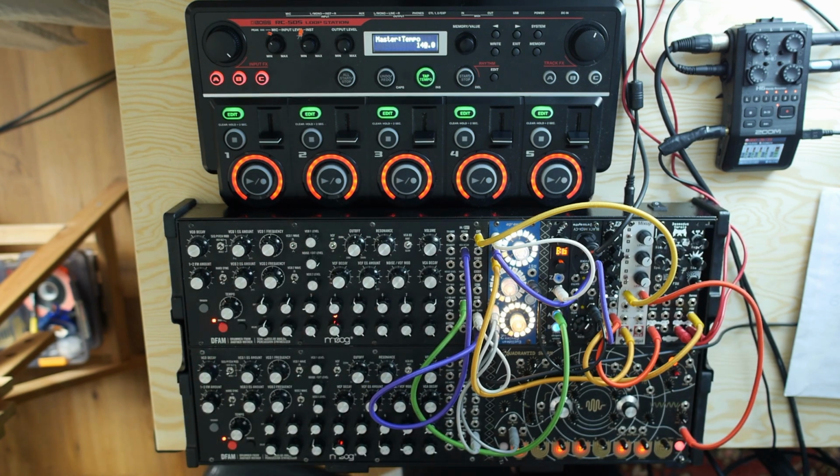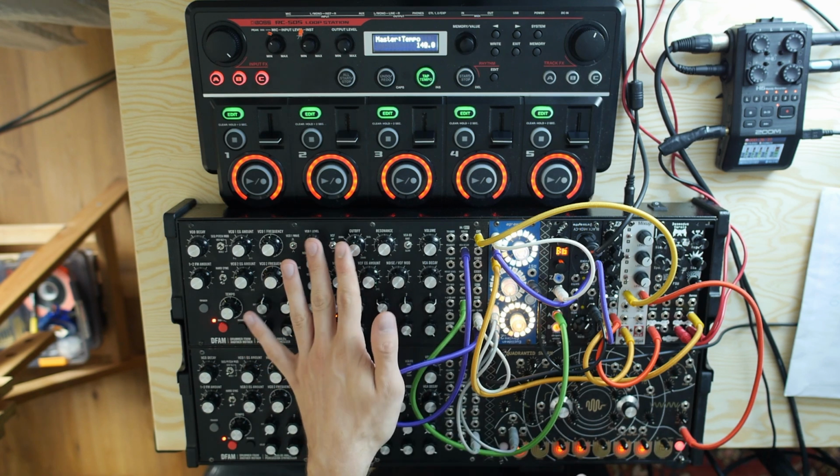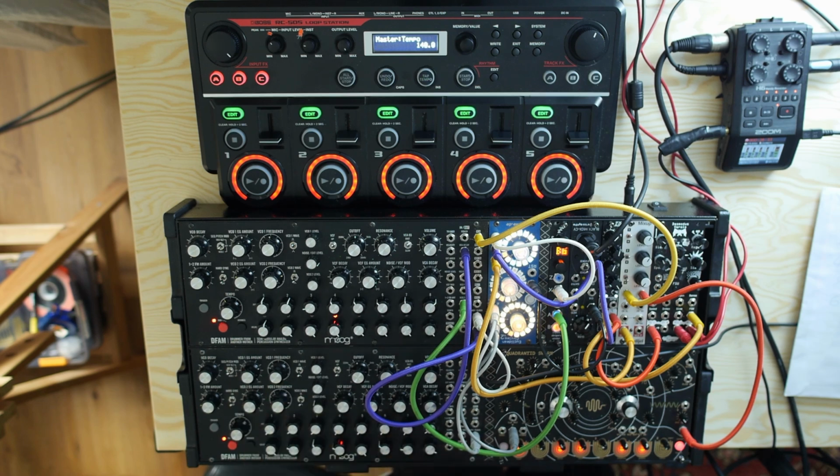So, what works best is always a combination of a straight rhythm and a polymetric rhythm.